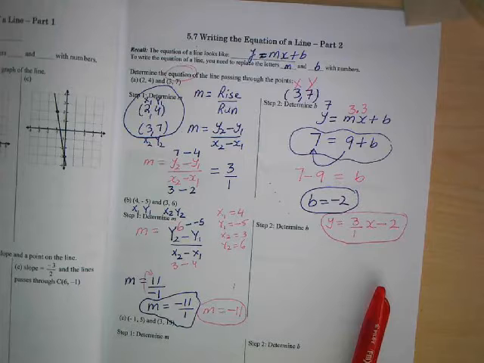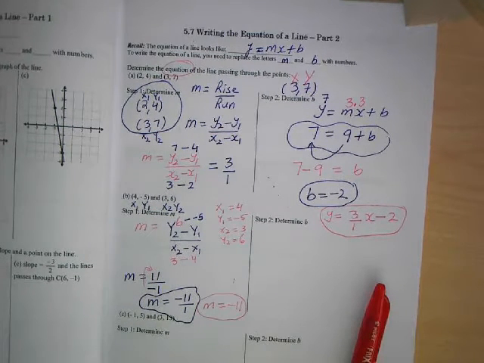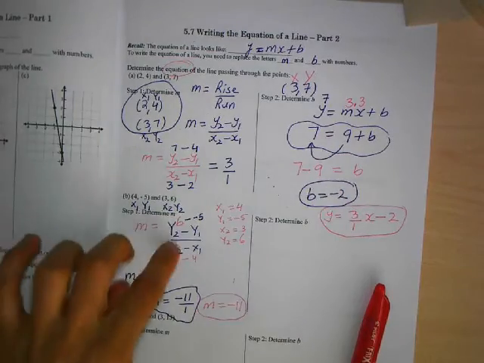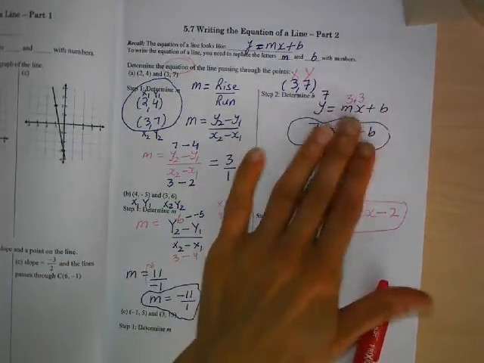Anybody has a question so far? Okay, if not, then tell me how to find the y-intercept. What do we do? What formula do you use? Remember how for slope you use y2 minus y1 over x2 minus x1? What formula do you use to find the y-intercept?